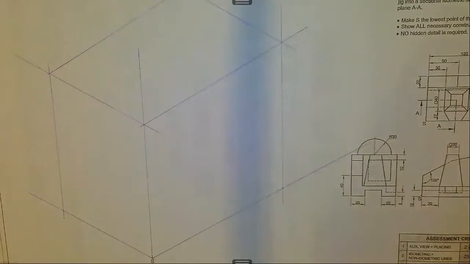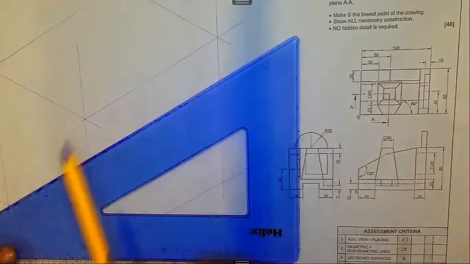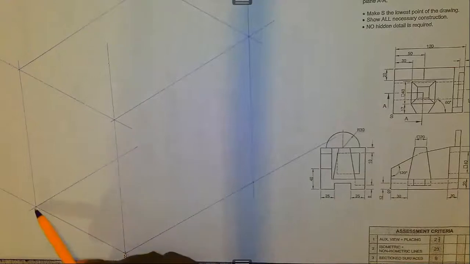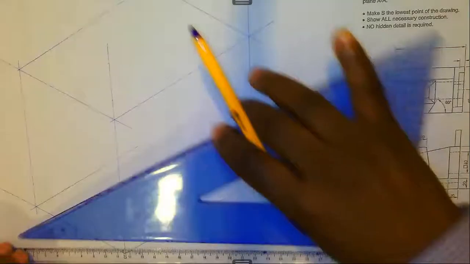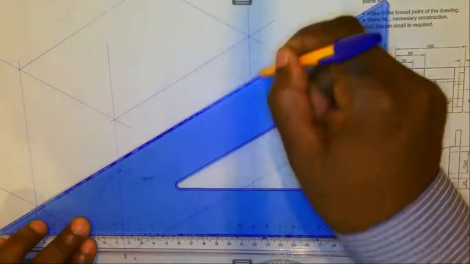Right. The next thing that we want to start with now, we need to start with this part, which is that one, which is also that part here. So we first of all need to establish 80 millimeters from here to there. If we are dealing with this isometric drawing, we are not going to continuously measure. If the distance from here to there is 80, automatically if we draw a line at 30 degrees, that would also be equal to 80. Right. So take this one there.